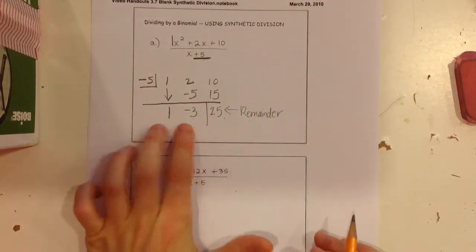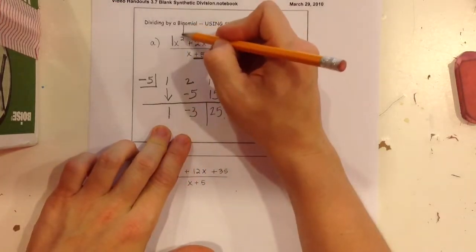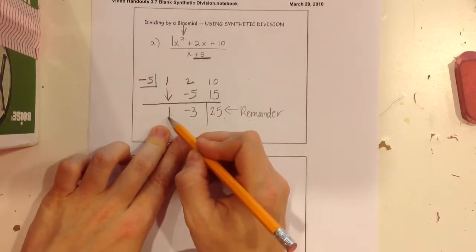Now, how do we write this answer in polynomial form? Your answer will always be 1 degree less than what you started with. Since I started with x to the second, this is going to be x to the first.